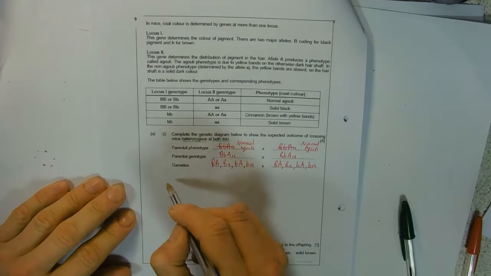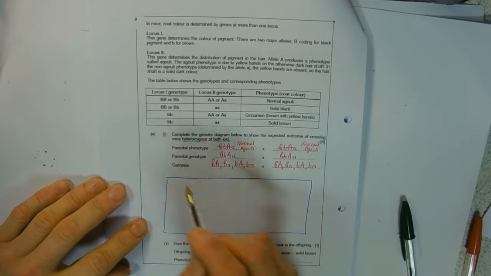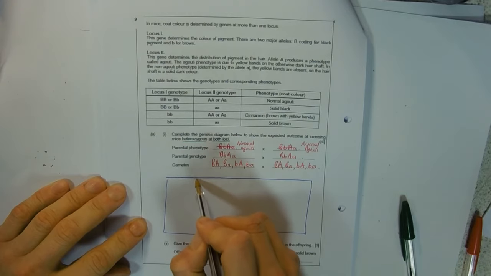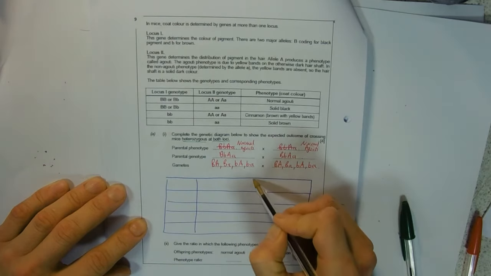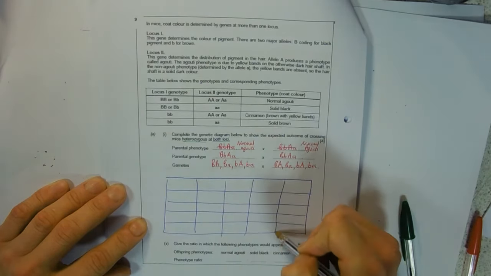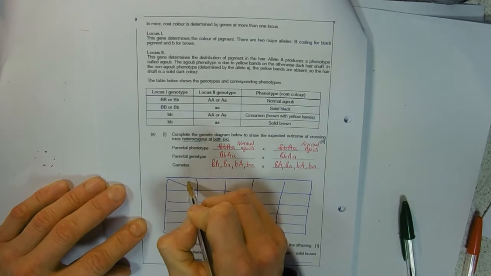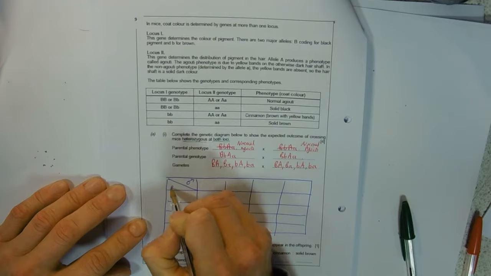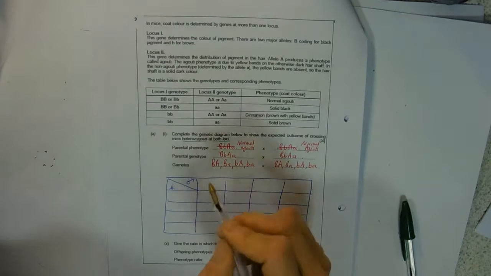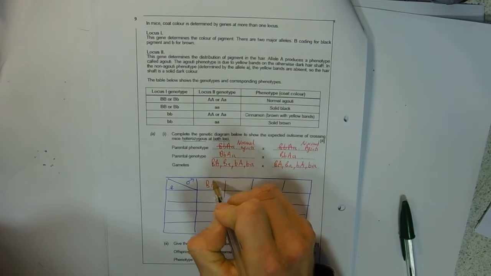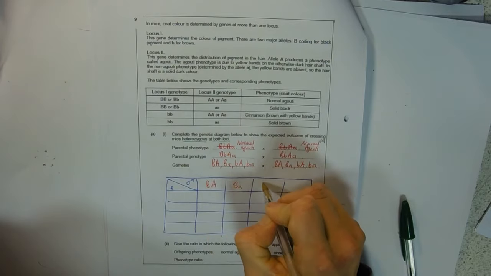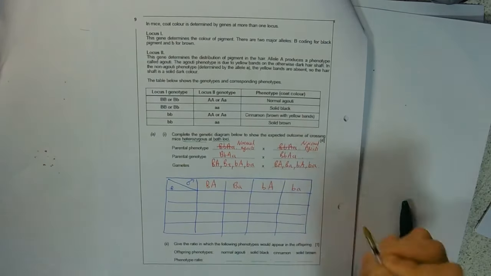So we're just going to draw a box. And we're going to have our gametes in 4 spaces that are available. Okay, so that's what Punnett squares look like, and we've got the male and the female, although it doesn't really matter in this case. So we're just going to transfer our gametes into these headings. So big B, big A, big B, little a, little b, big A, little b, little a.